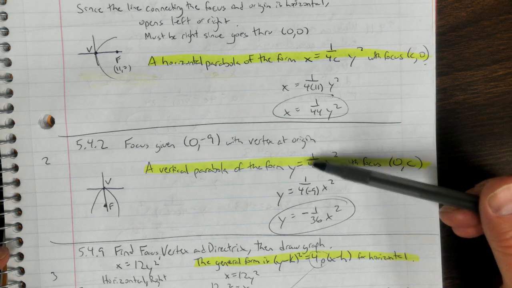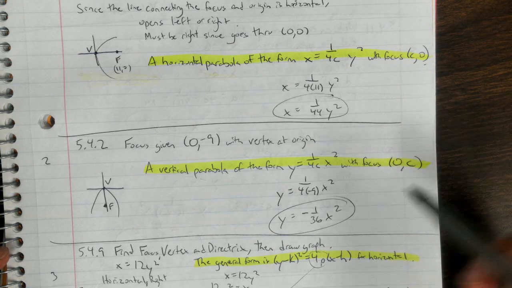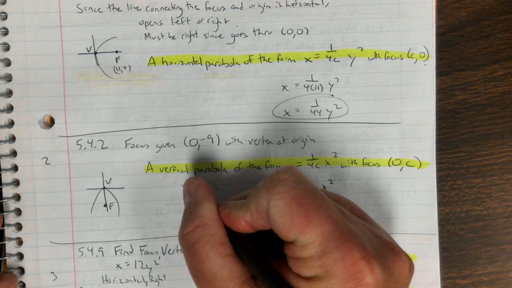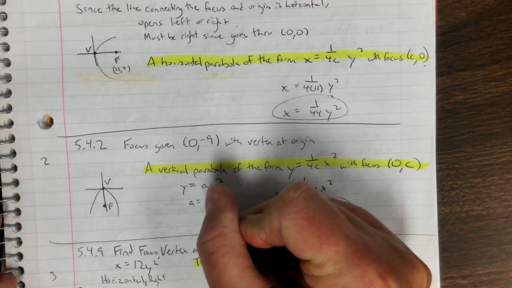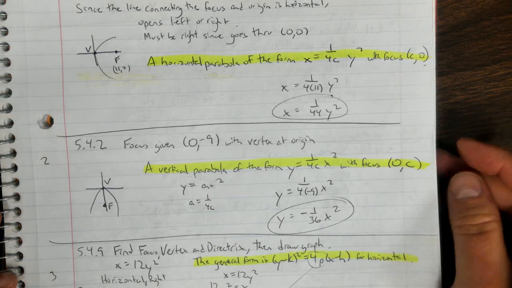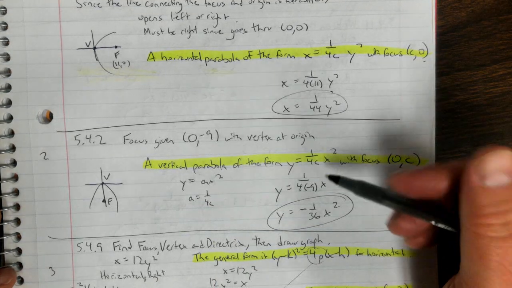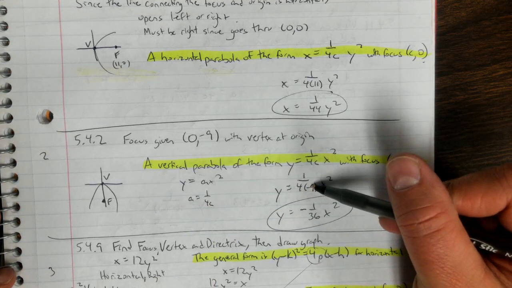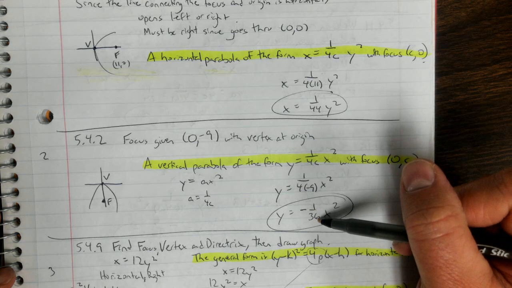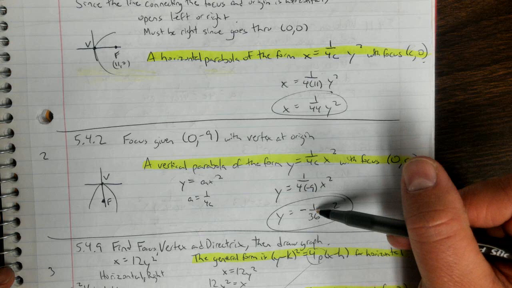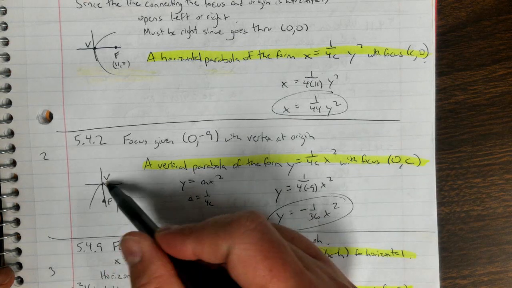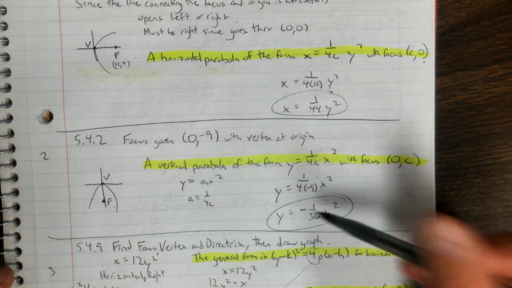Again, you're using 1 over 4c for a, so you think of it as y equals a x squared, and a is really 1 over 4c. So you're doing 1 over 4 times negative 9, so that's negative 1/36 x squared. Now, based on this sign, it just confirms that when it's down, you have to have a negative.